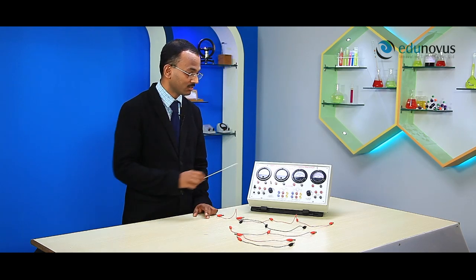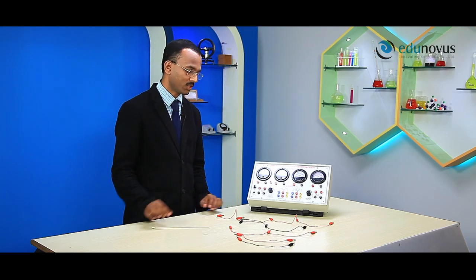Now that you have understood the layout of the apparatus, let's make the connections. We have with us here two connecting wires of 2 pins each, two connecting wires of 3 pins each, and one connecting wire with 5 pins. So we have to make all the connections using just these 5 connecting wires. Let's start with the 5-pin connecting wire.